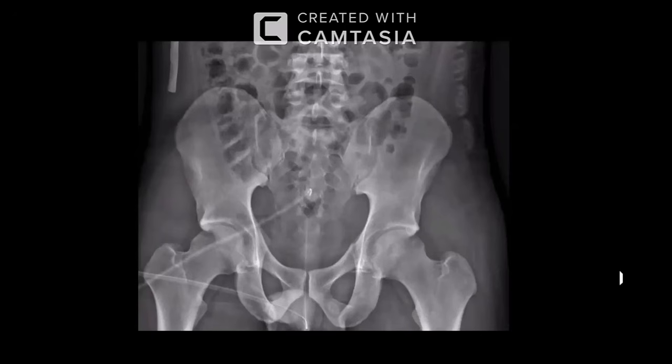So there is a catheter seen, but I do not see any air along the bladder wall. Okay. So yes, I'm suspicious about the left hip joint and the pubic rami. There is discontinuity along the left iliopectineal line. So yes, here. There is a subtle superior pubic ramus fracture.